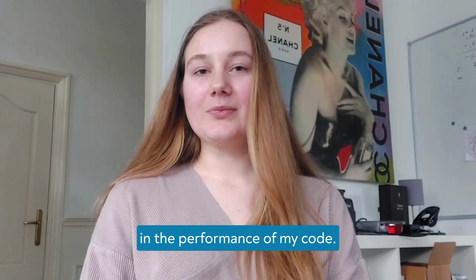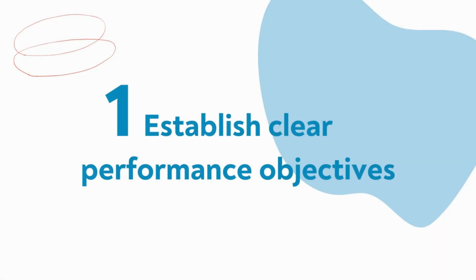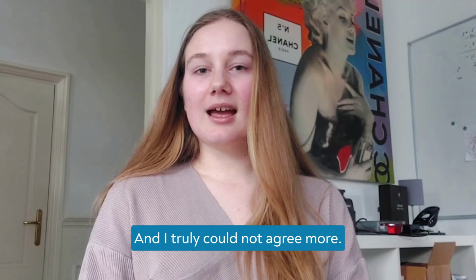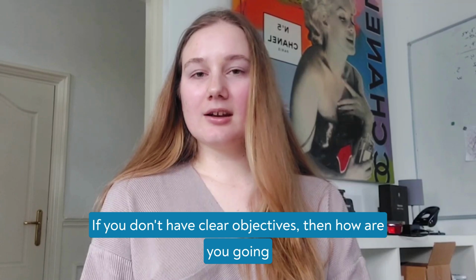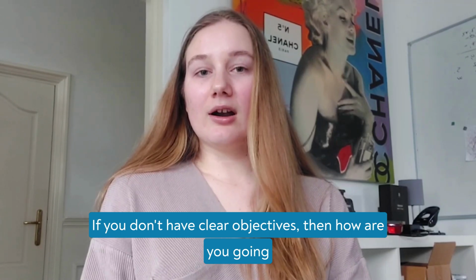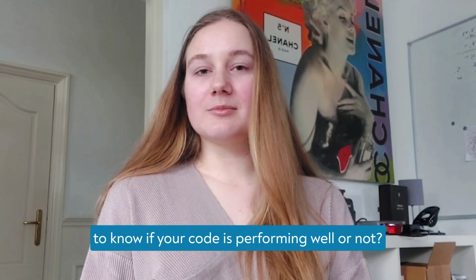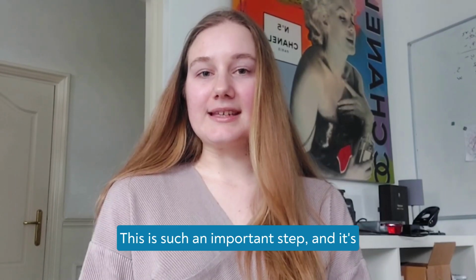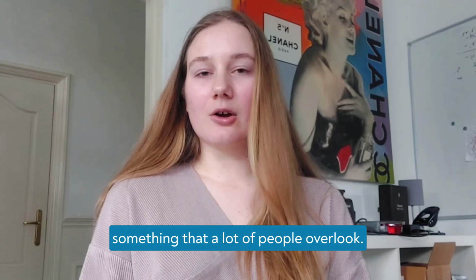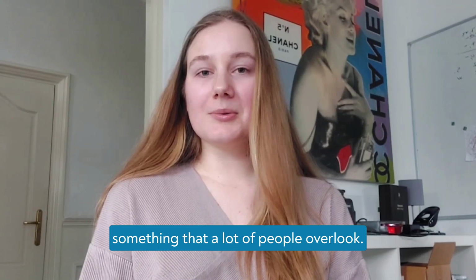So, the first tip is to establish clear performance objectives. And I truly could not agree more. If you don't have clear objectives, then how are you going to know if your code is performing well or not? This is such an important step, and it's something that a lot of people overlook.